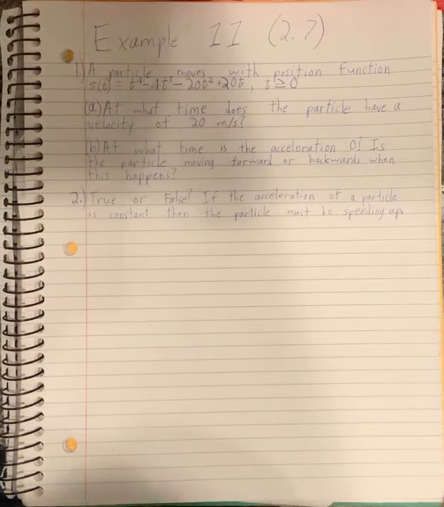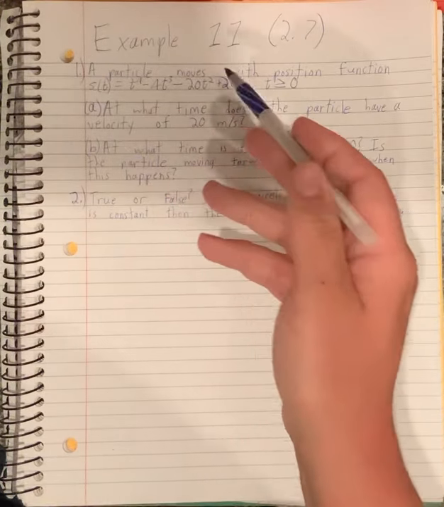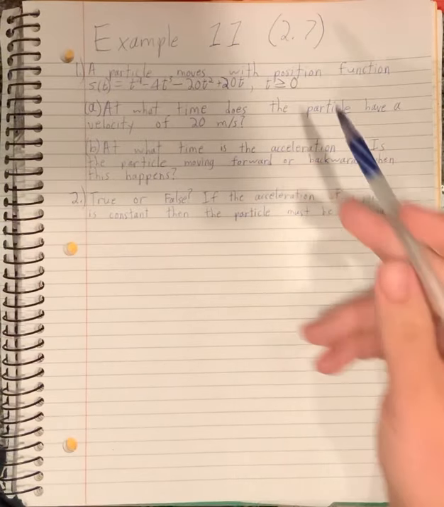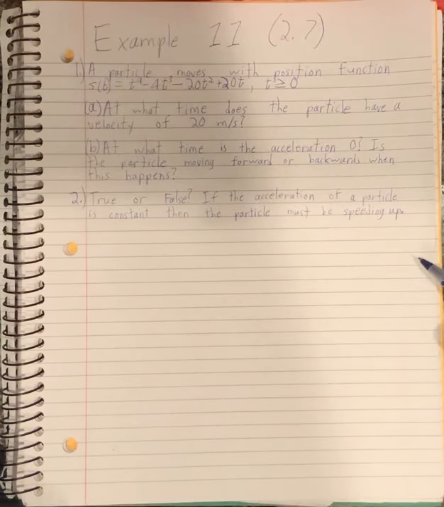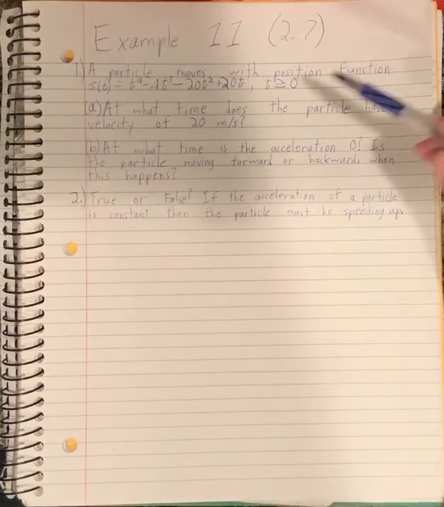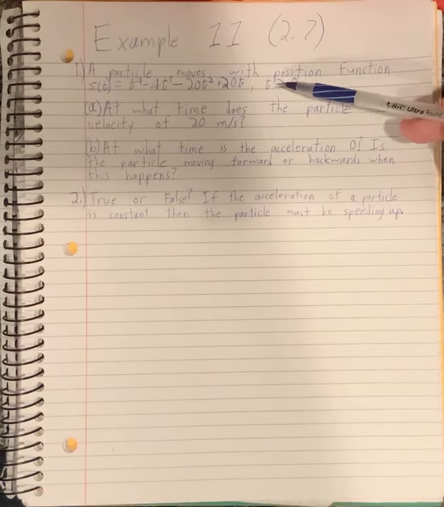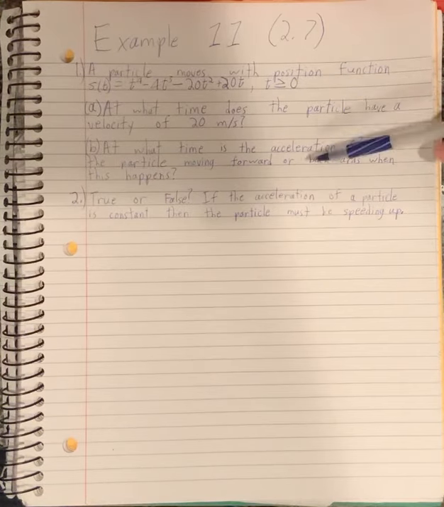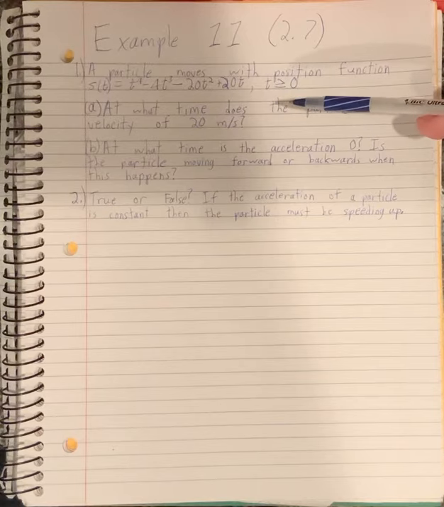Alright, so obviously I have example 11, which is from section 2.7, and this is talking about how particles are moving and their acceleration, velocity, those things. So first we have the position function right here, and it also says that t is going to be greater than or equal to 0 because you can't have negative time.